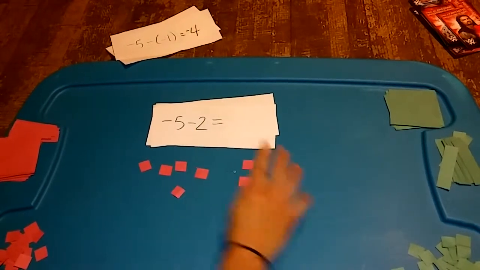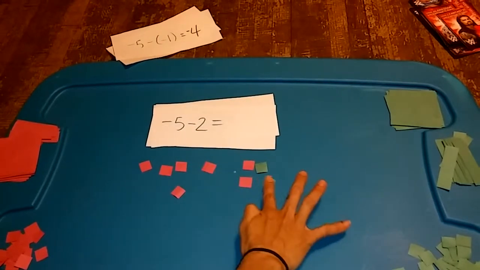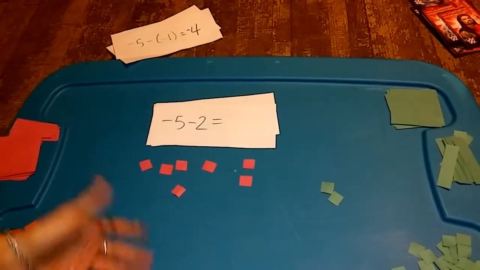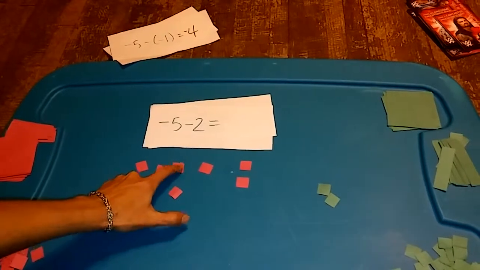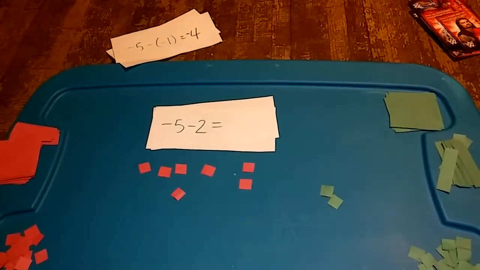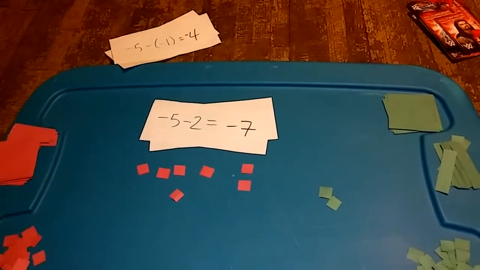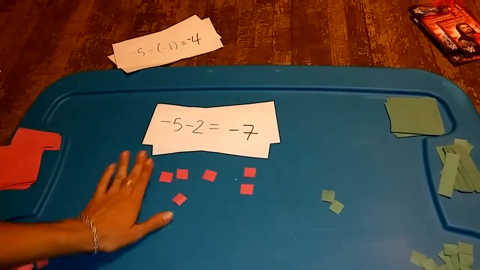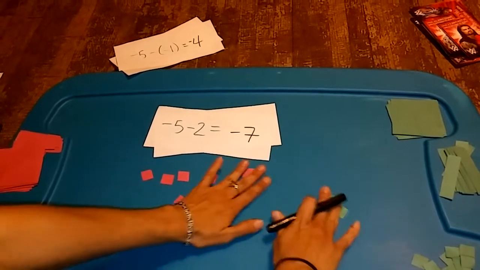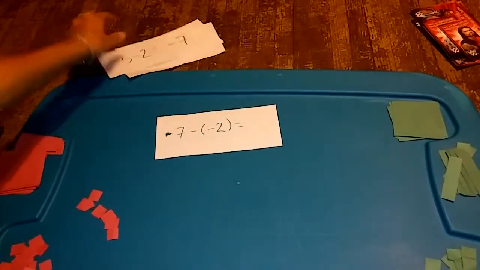I'm sorry, I said that wrong. I can take away +2. 1, 2. And what am I left with? 1, 2, 3, 4, 5, 6, 7. I'm left with -7. So let's think about this. When I subtract a positive from a negative, I'm getting a larger negative. Let's remember that rule for future reference, guys.